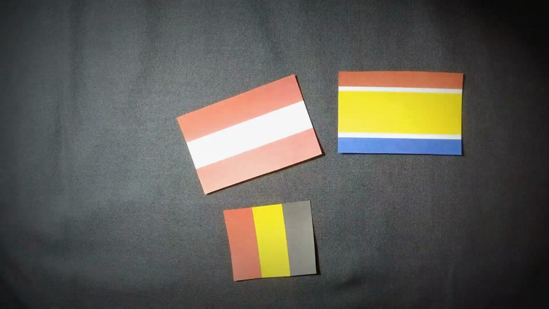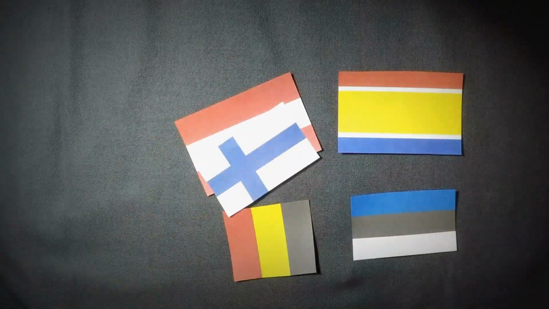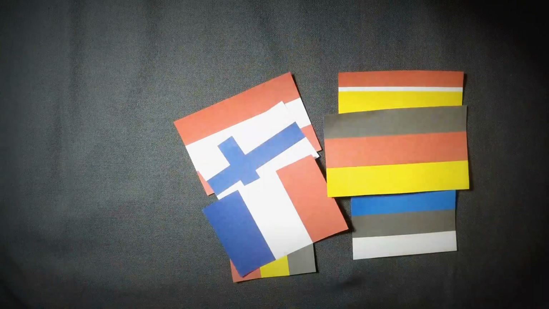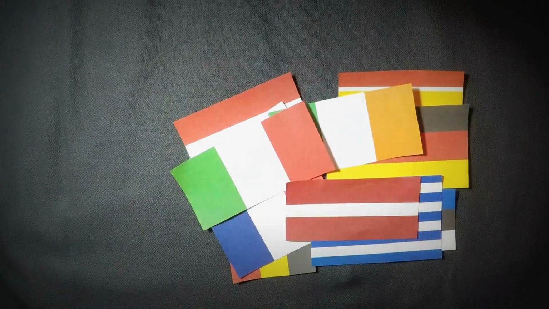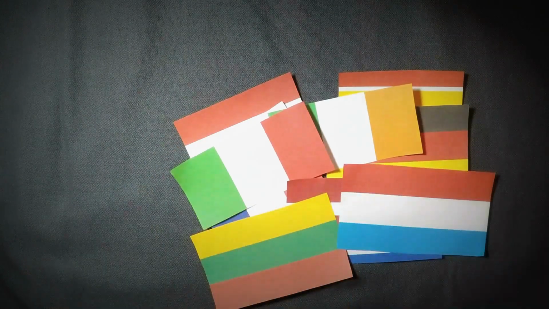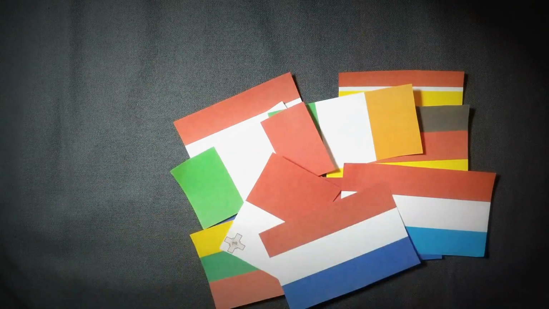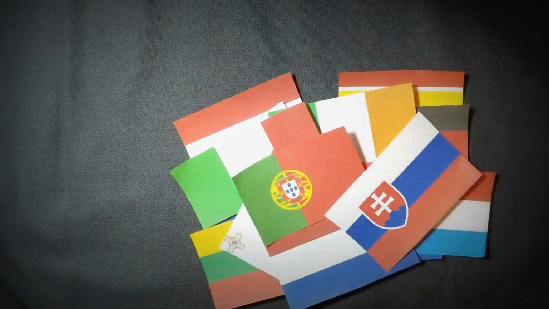Which countries are part of it? Austria, Belgium, Cyprus, Estonia, Finland, France, Germany, Greece, Ireland, Italy, Latvia, Lithuania, Luxembourg, Malta, the Netherlands, Portugal, Slovakia, Slovenia, and Spain.